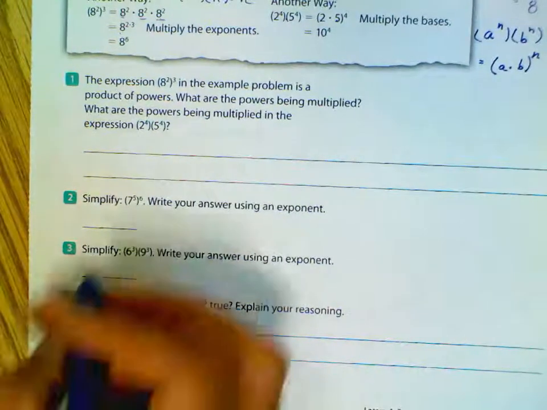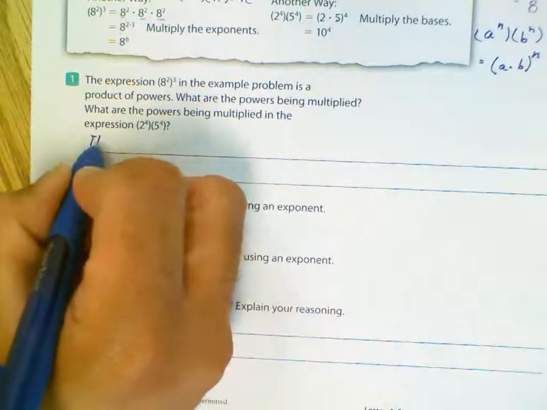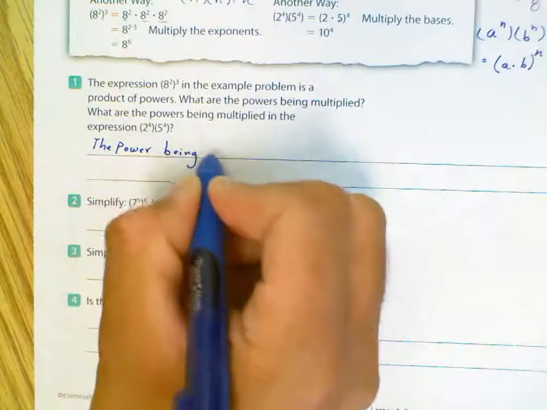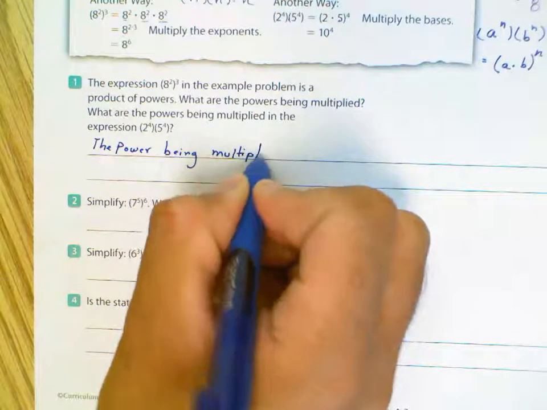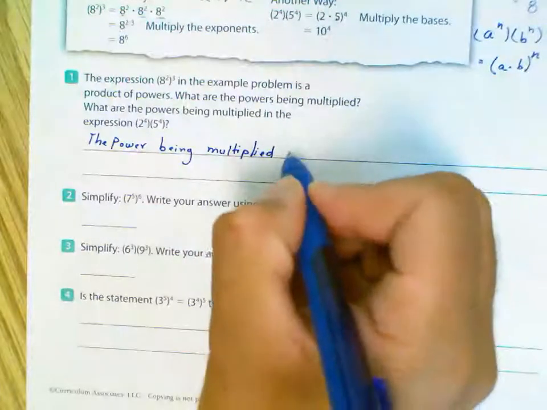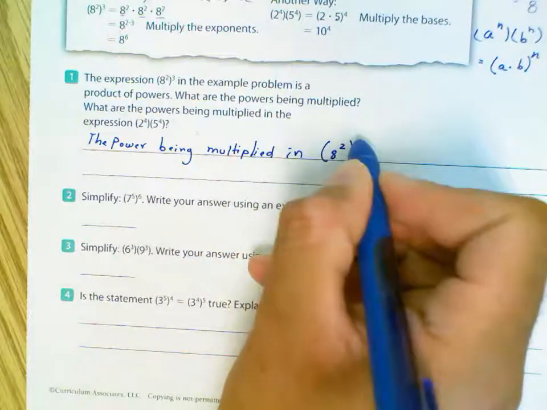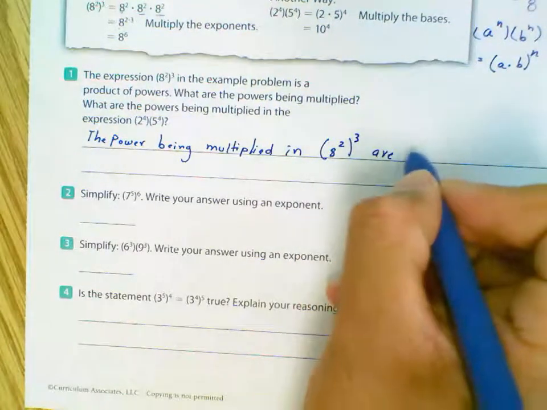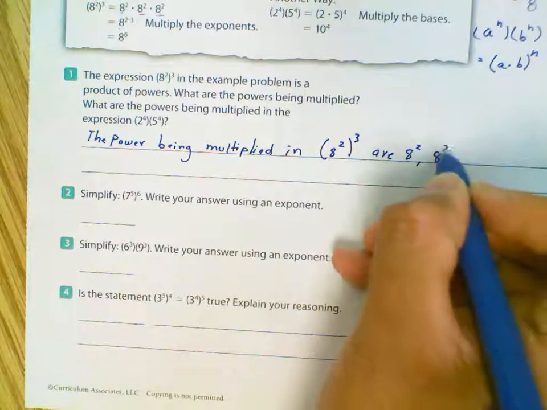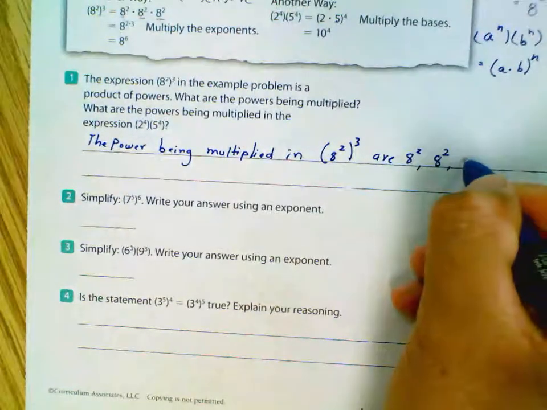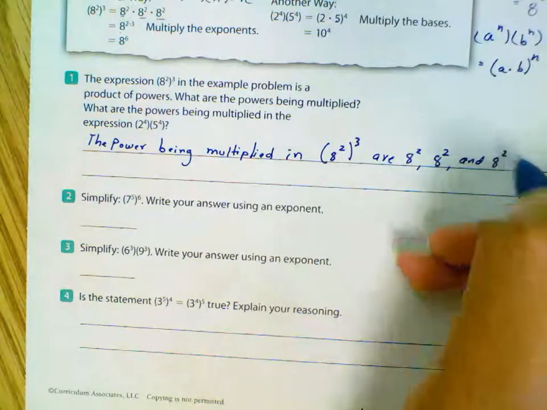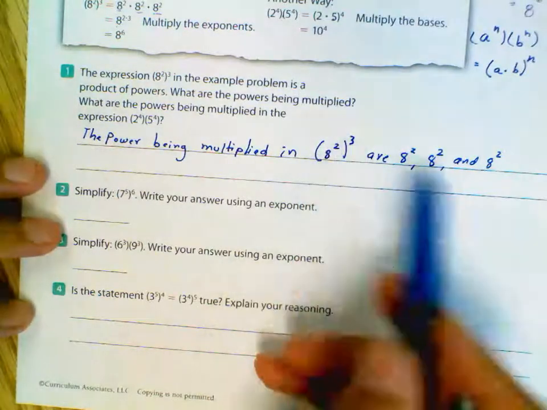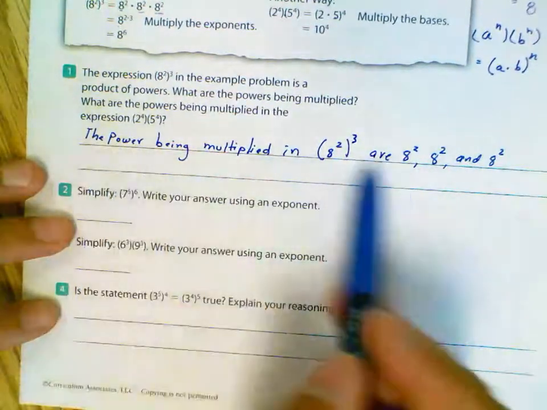So in this case, you can write the powers being multiplied in 8 to the second power to the third power: 8 to the 2 and 8 to the 2 and 8 to the second power. Okay? Because we are multiplying this base 3 times. So those are the powers being multiplied.